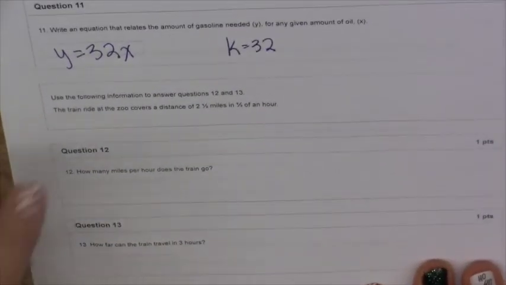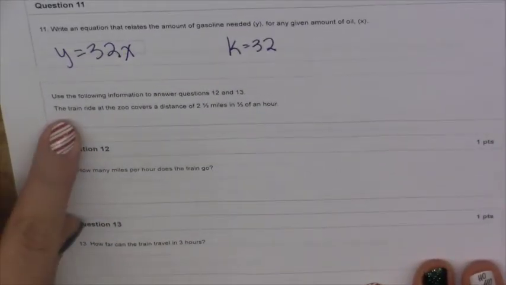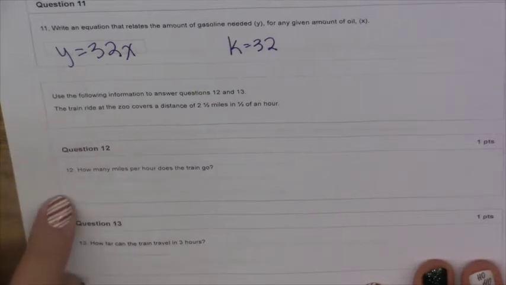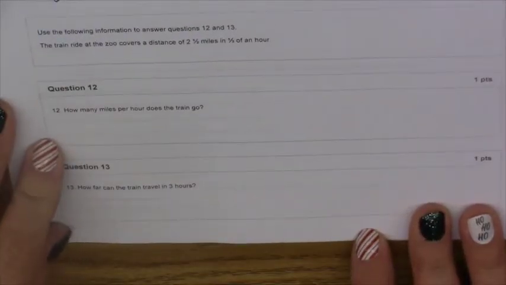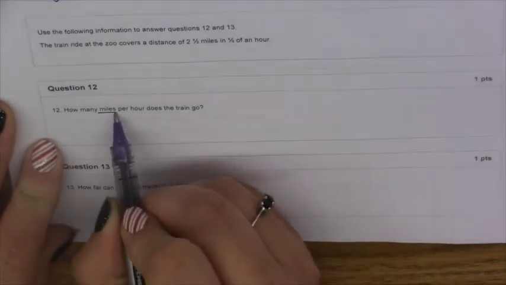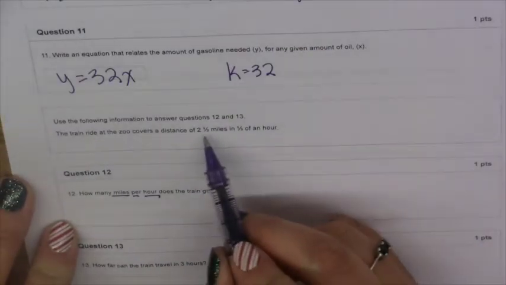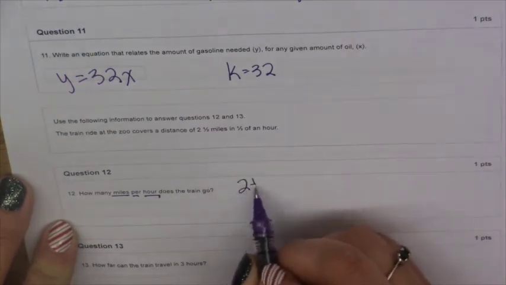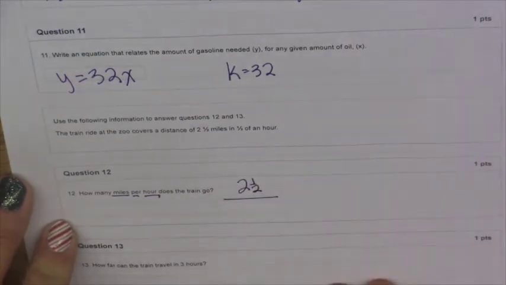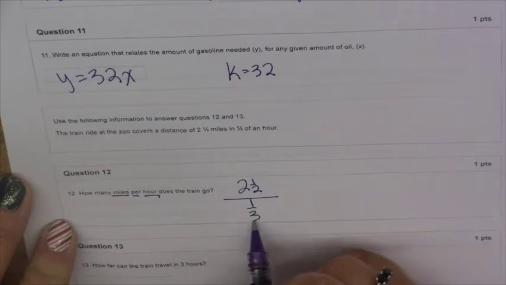All right, use the following information to answer questions 12 and 13. The train ride at the zoo covers a distance of 2.5 miles in 1/3 of an hour. Question 12, how many miles per hour does the train go? We're doing miles per hour. So in our problem, our miles are 2.5. Per means to divide, 1/3 of an hour.